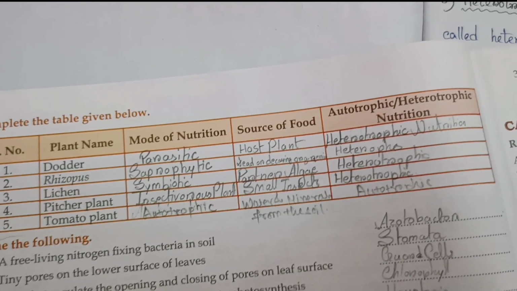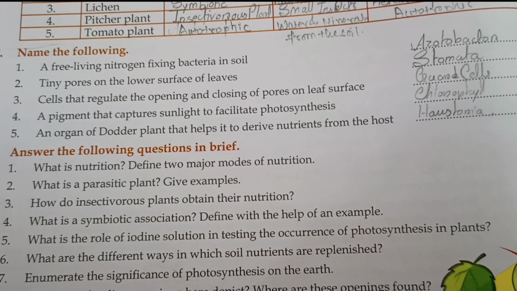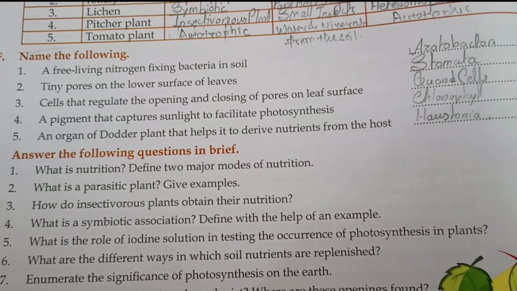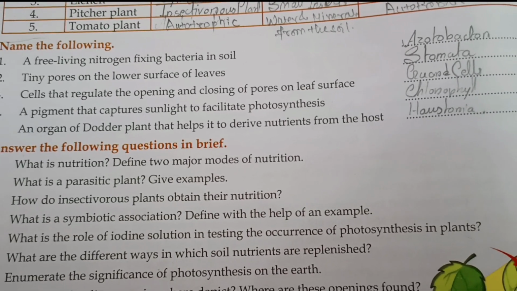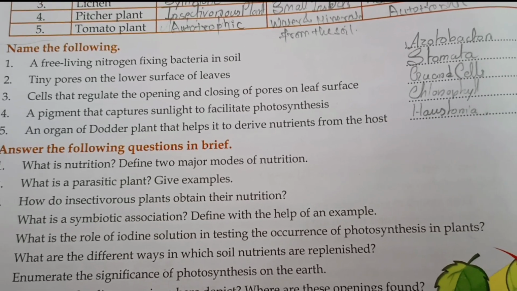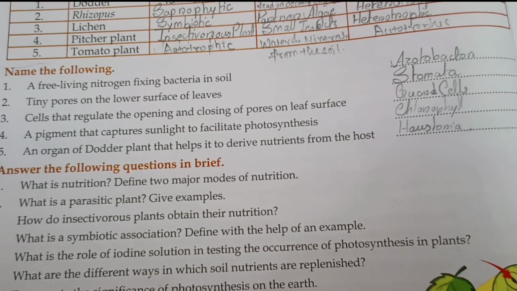It is an autotrophic. Next one, name the following. Number 1, a free living nitrogen fixing bacteria in soil, Azotobacter. Number 2, tiny pores on the lower surface of leaves, stomata.